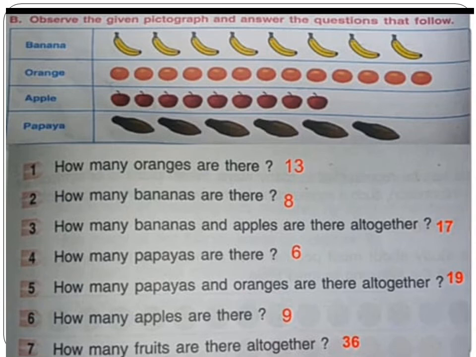Next, how many papayas are there? 1, 2, 3, 4, 5, 6. Next, how many papayas and oranges are there all together? What do you have to do again? You have to add. How many papayas? 6, plus oranges 13. There are 19 altogether.